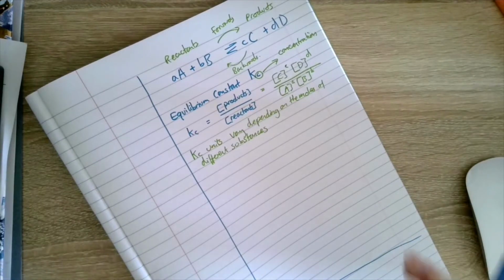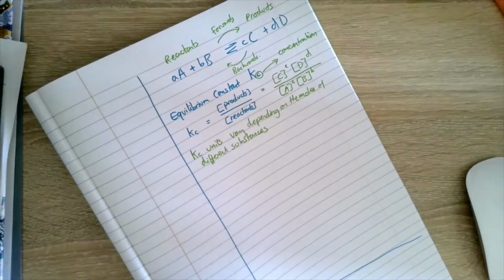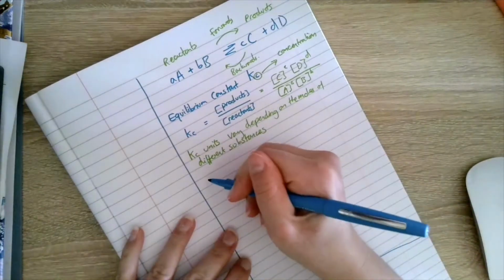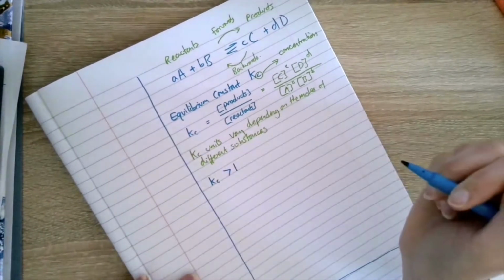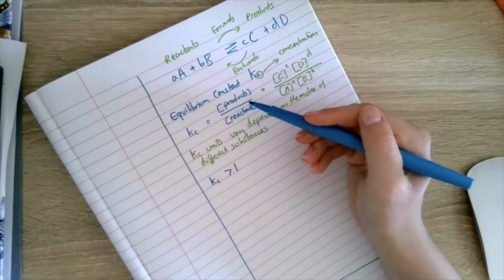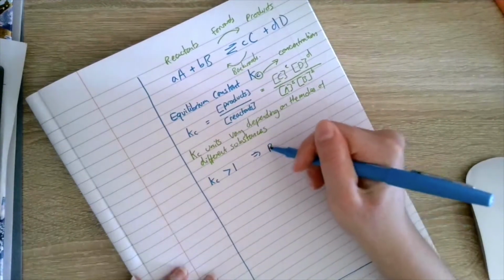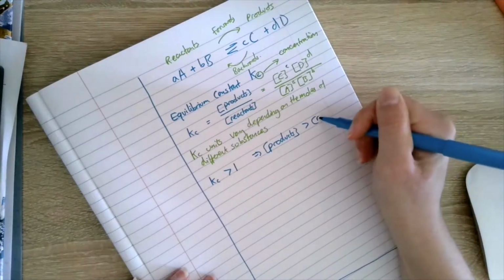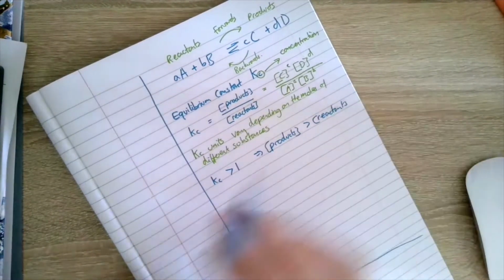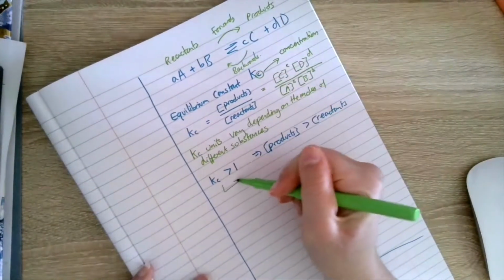So this equilibrium constant will tell us the composition of the equilibrium mixture and the position of the equilibrium. Because if we have a Kc that's greater than 1, this tells us that our products are greater than our reactants, and therefore this shows us that our forwards reaction is being favoured.